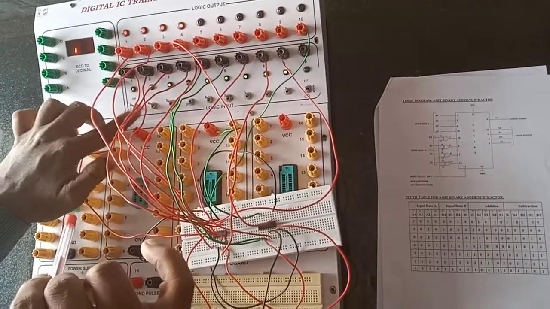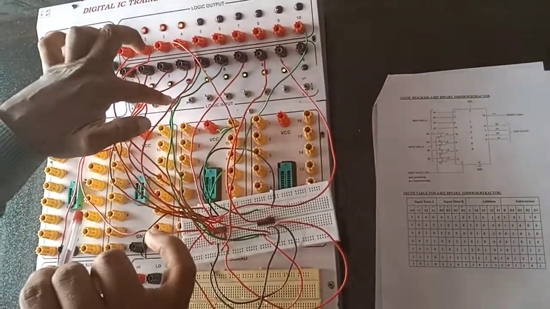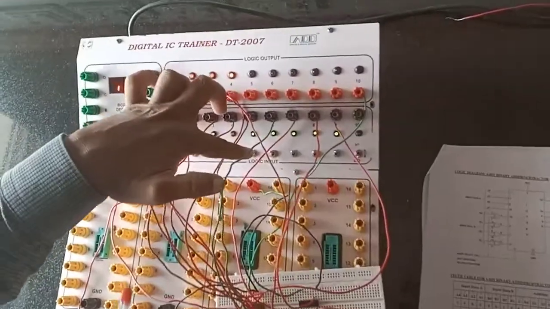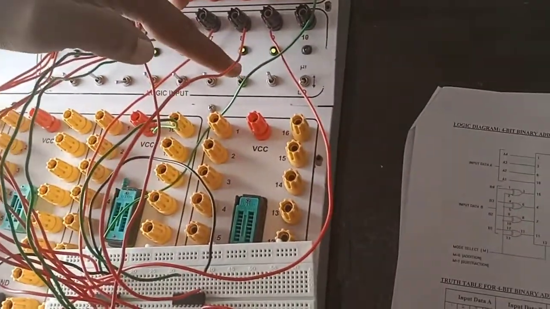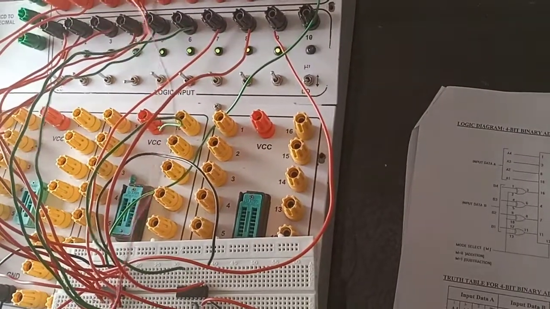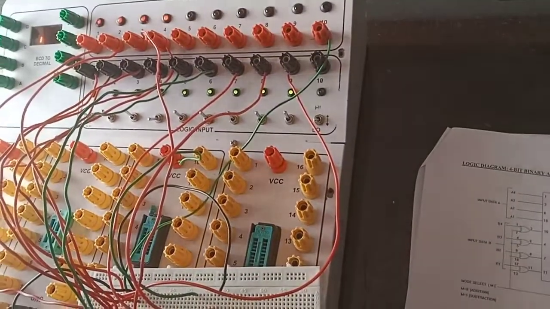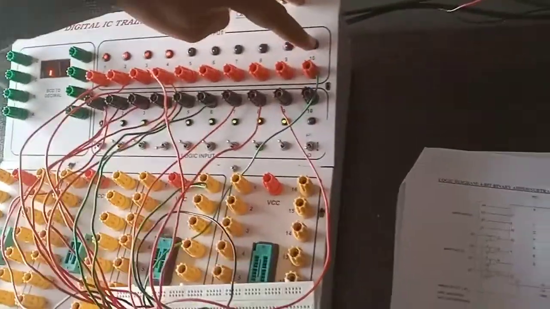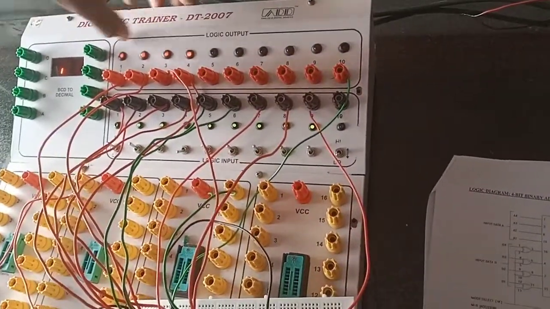The input is 1 1 1 and 0. B4 is equal to 1, B3 is equal to 1, B2 is equal to 1, B0 is equal to 1. So all the B values are also 1. In this case borrow is equal to 0, and the difference 4 value is equal to 1.